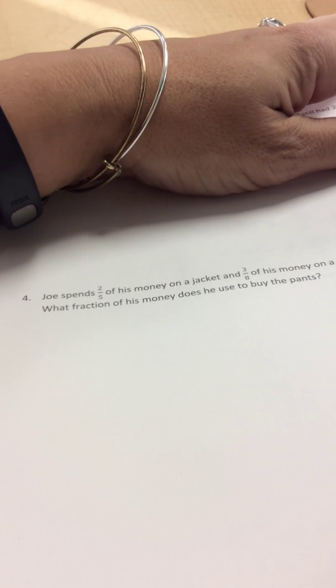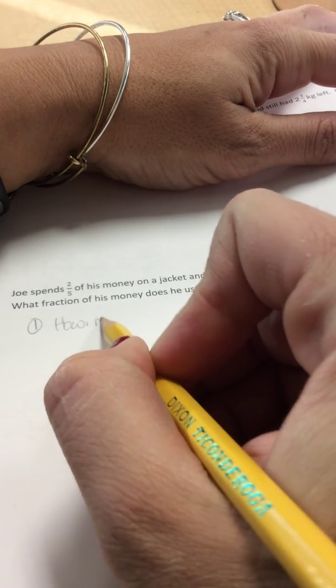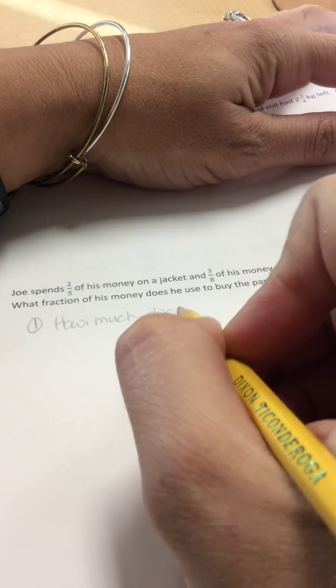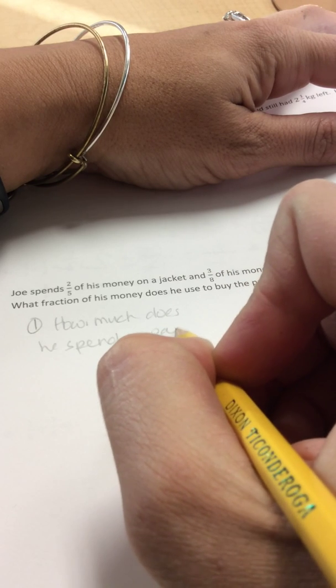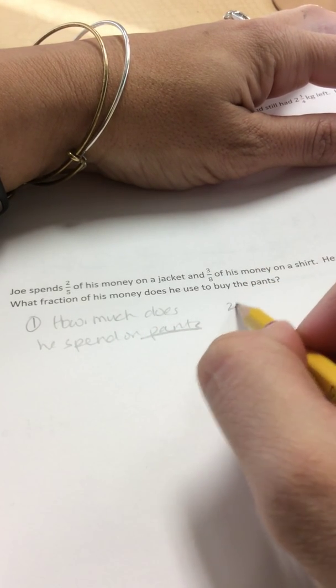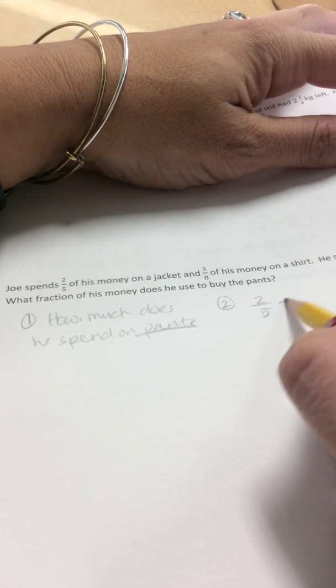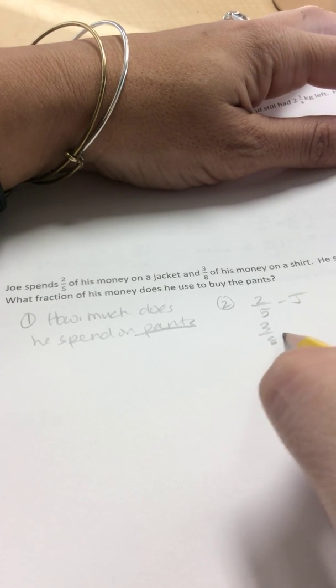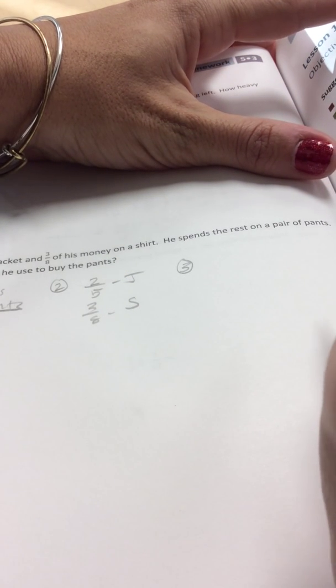So what we're looking at here is we want to know, number 1, how much does he spend on pants? 2, the important information is that it's 2/5 for a jacket and 3/8 for a shirt. And then number 3, the most important part is that can we draw a diagram?